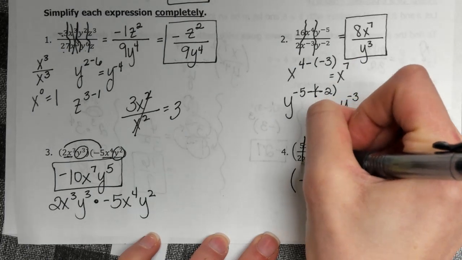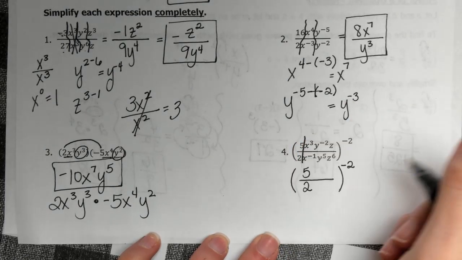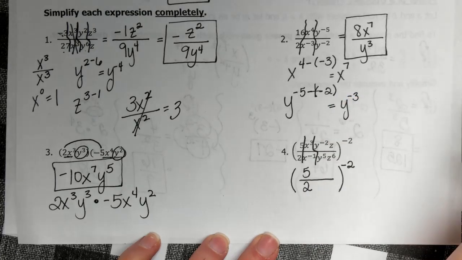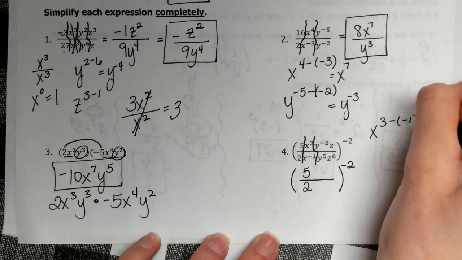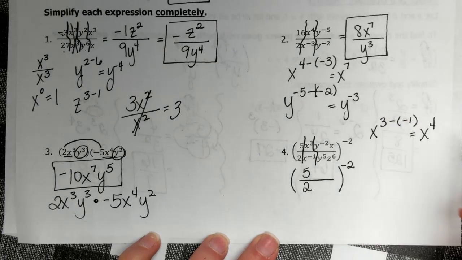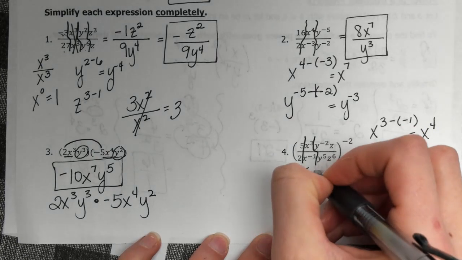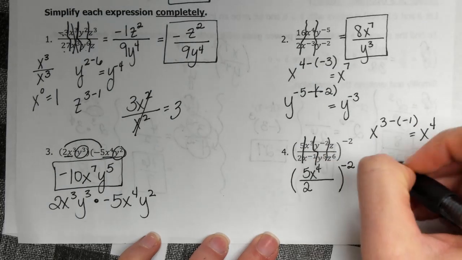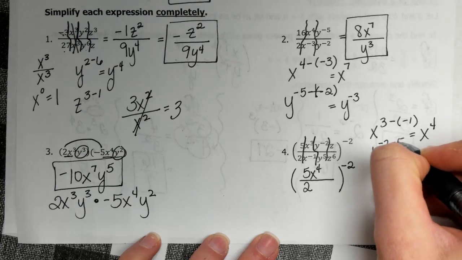I set up my fraction. And I separate my terms. 5 over 2. Can I simplify that? No. So it's going to stay. Then I have x cubed over x to the negative 1. So I have 3 minus negative 1. So that'd be 3 plus 1. So does that go in the numerator or the denominator? Numerator. Then I have y, negative 2 minus 5.